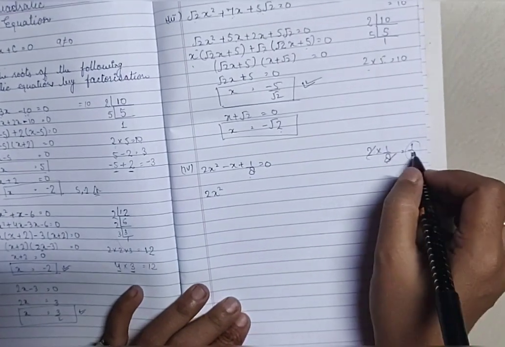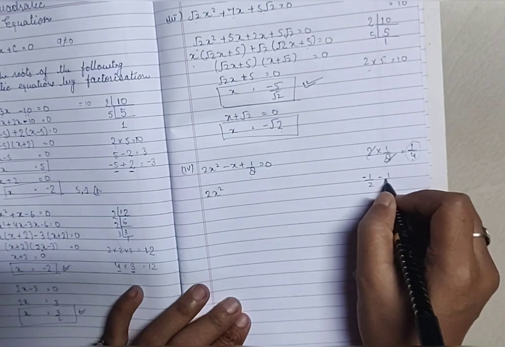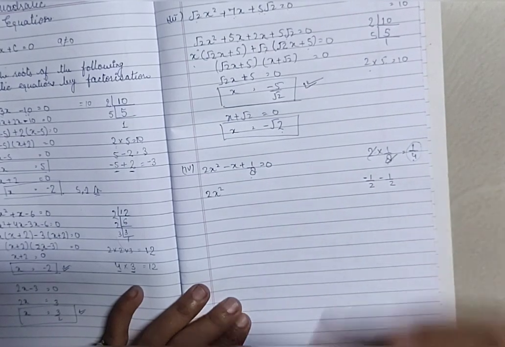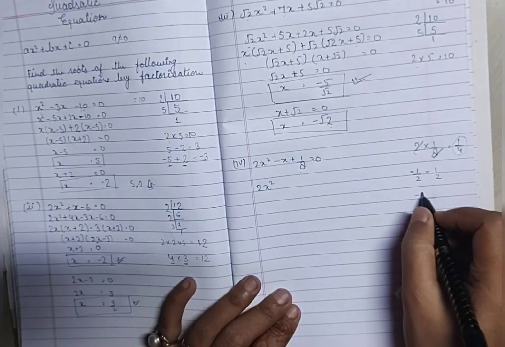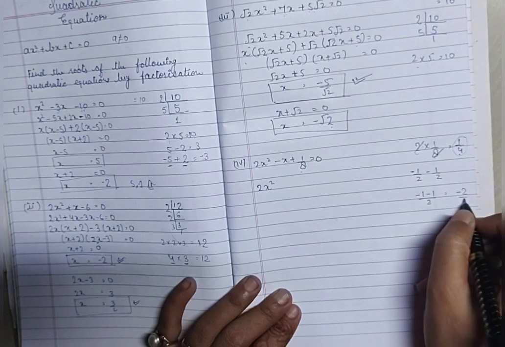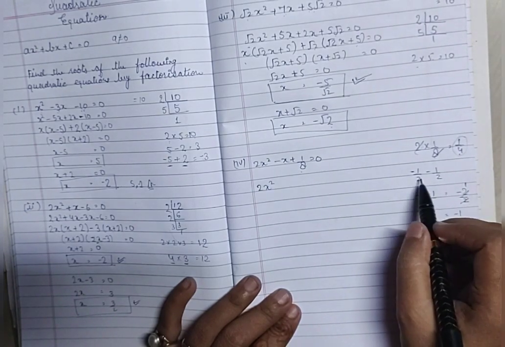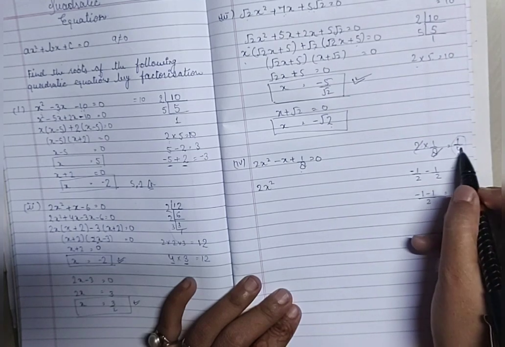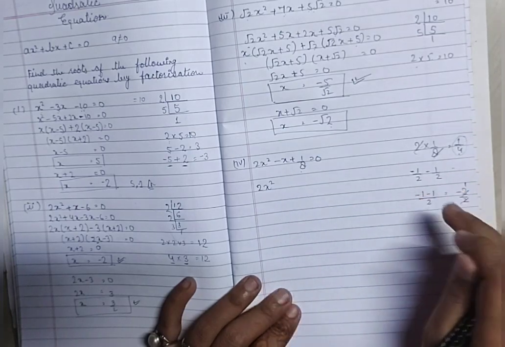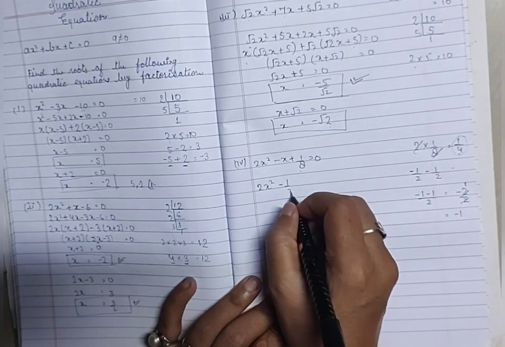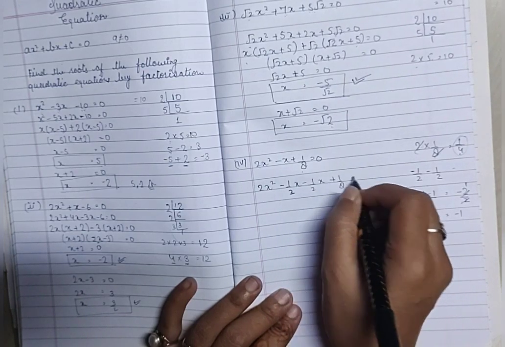So here 2x square, see 1 upon 4. If we divide 1 upon 4, we get minus 1 upon 2 and minus 1 upon 2. 2 is the LCM. Here minus 1 and minus 1 equals minus 2 upon 2, that is minus 1. Okay, minus 1. If you multiply minus 1 upon 2 by minus 1 upon 2, you will get 1 upon 4. So these are the numbers of this equation: minus 1 upon 2x, minus 1 upon 2x plus 1 upon 8 is equal to 0.